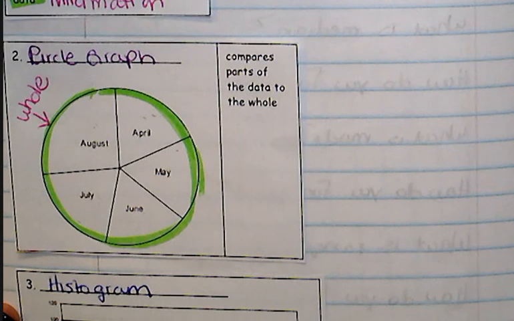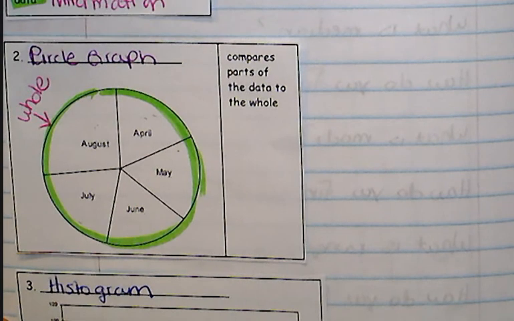All right, students, let's get started with our notes tonight. Now we're not gonna take notes over all the graphs that we have glued in, just a few of them.